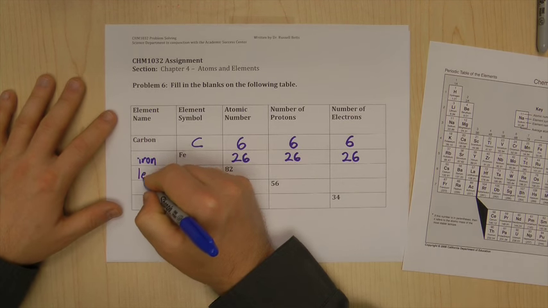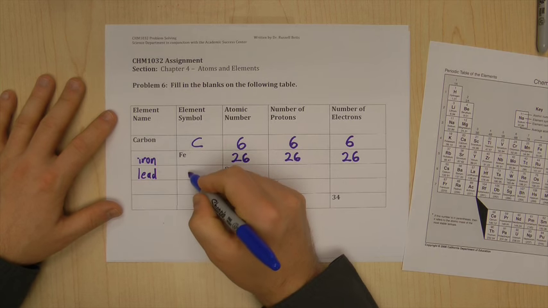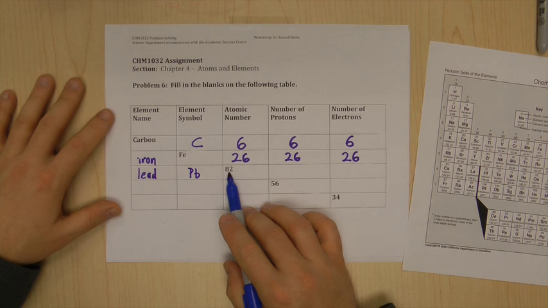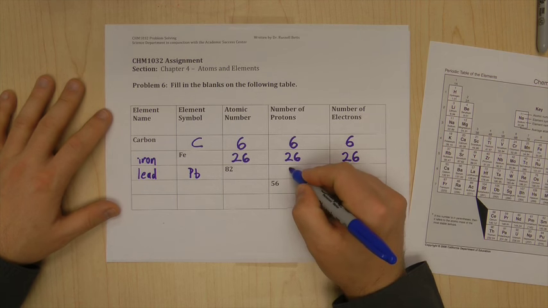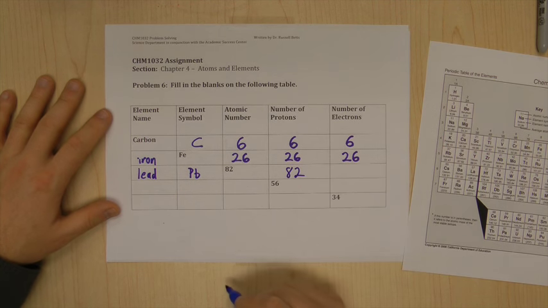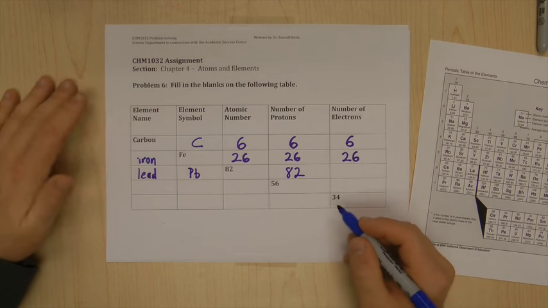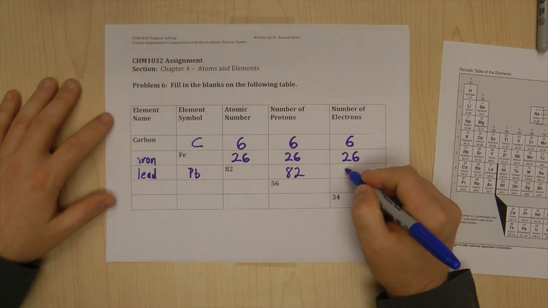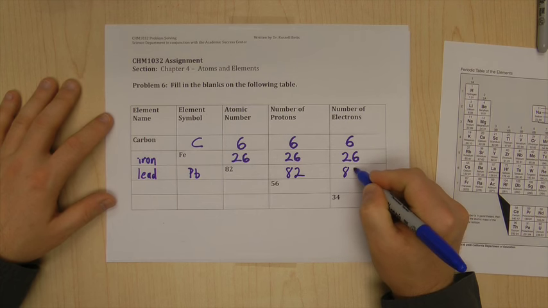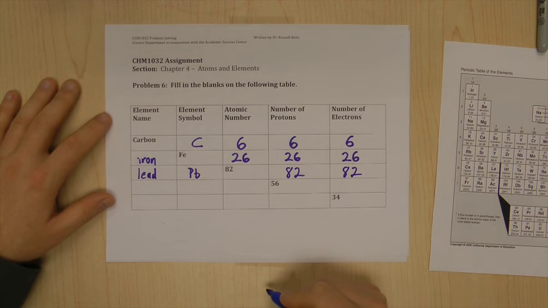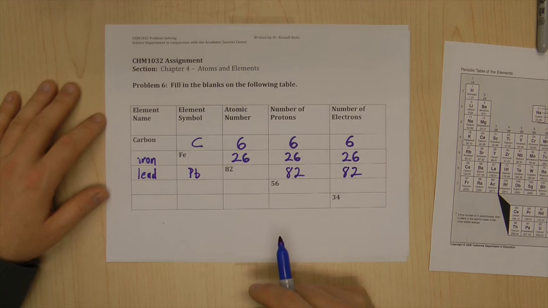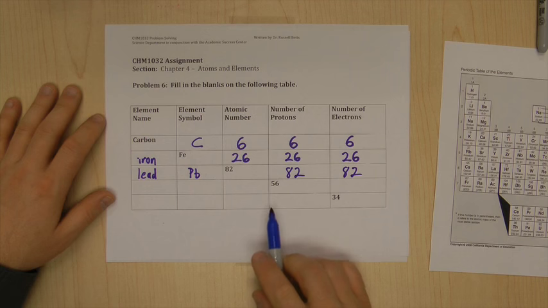Lead, symbol Pb. Atomic number is 82. So the number of protons is 82. The atomic number and the number of protons are equal. They're the same thing. And because all elements are neutral, there are 82 electrons in one atom of lead. Okay? All right, moving on.